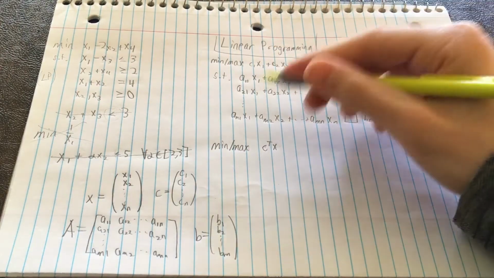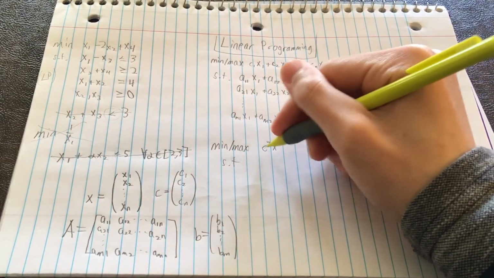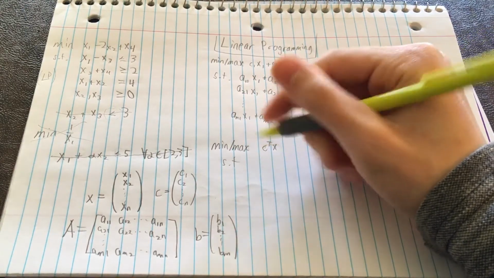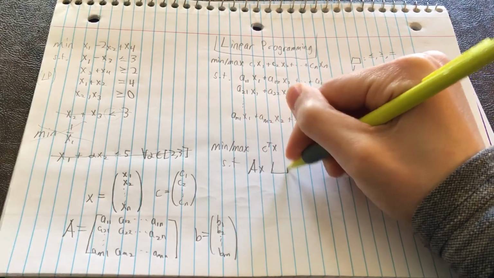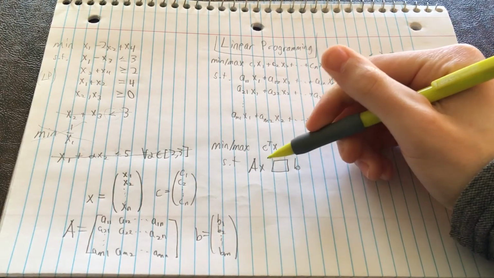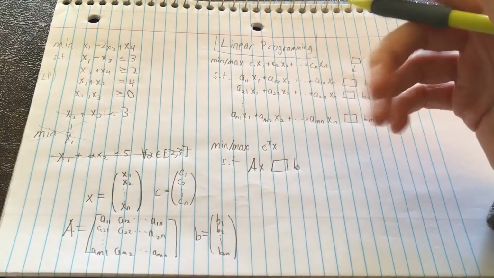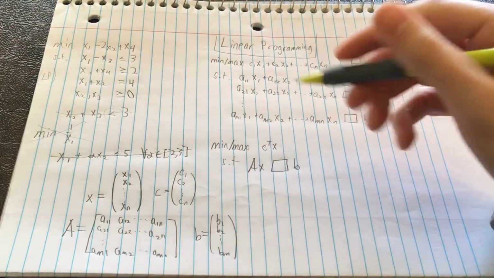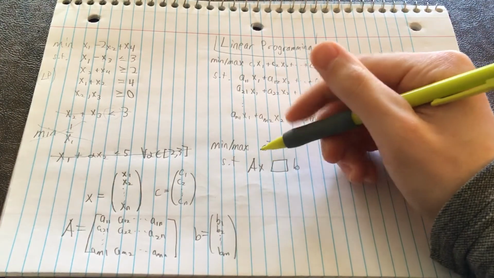And so the way we can write all this is, we're trying to minimize or maximize C transpose X such that AX, A times X, big box B. And the way you read that, this big box represents all the individual boxes for each row of the constraints. And the way you read that is, well, we know how matrix multiplication works.